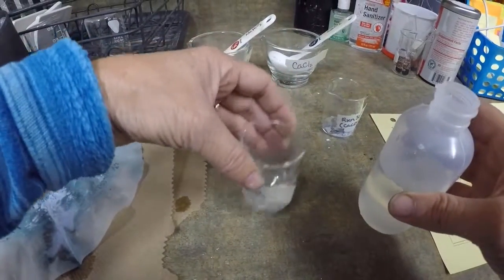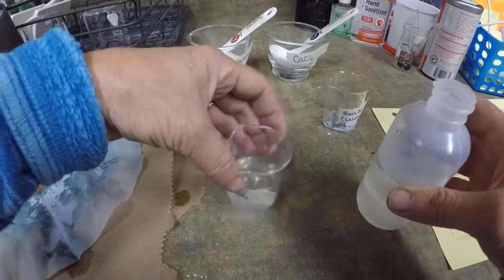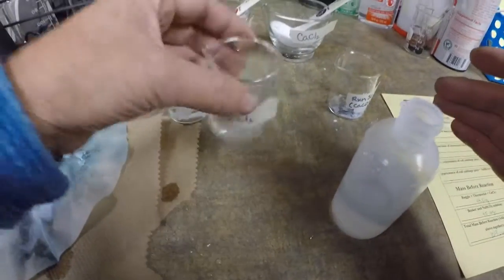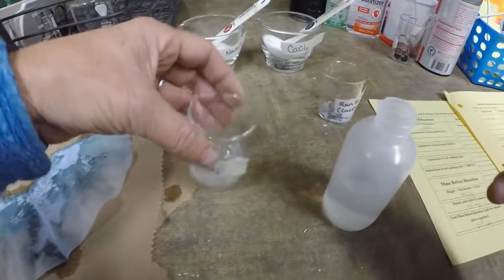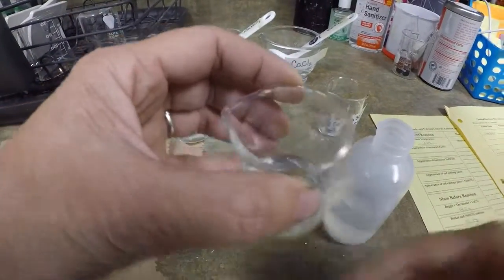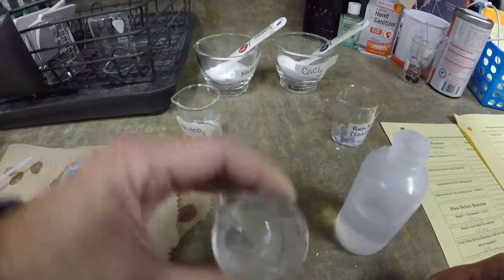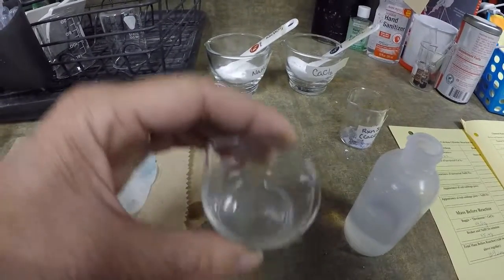Okay, here's my calcium chloride, my other reactant. This has got a little chunk in it. Oh, does it? There's that. Okay, no, it's gone. Okay. So I'm going to swirl that. So that looks nice and dissolved.